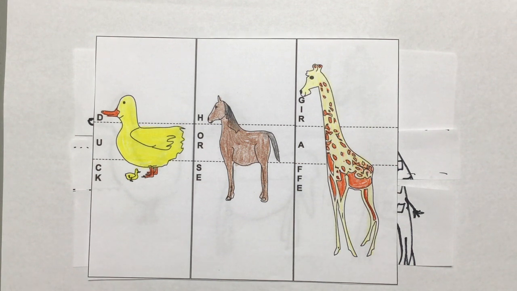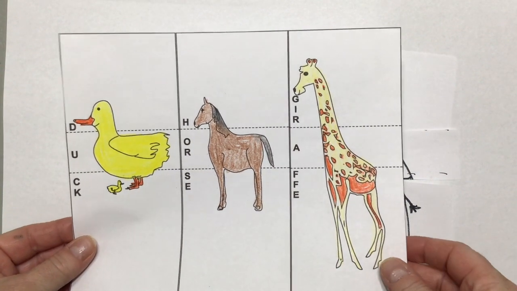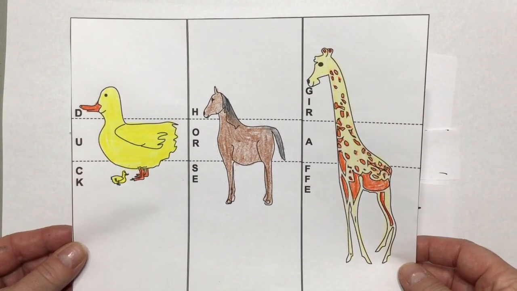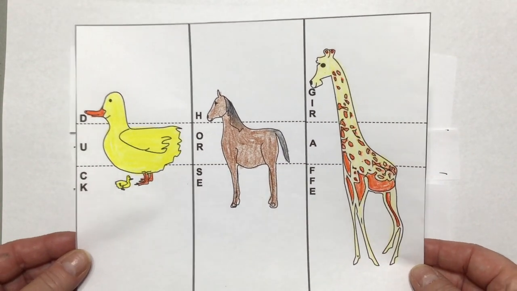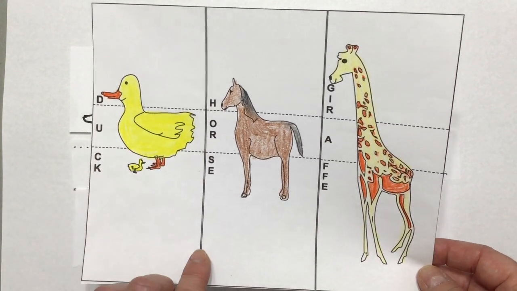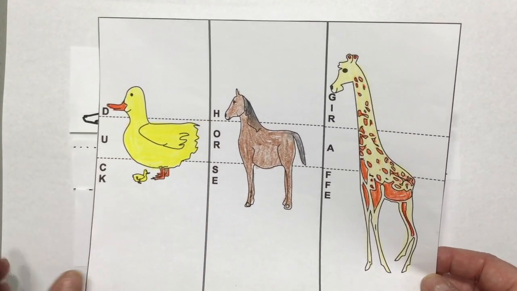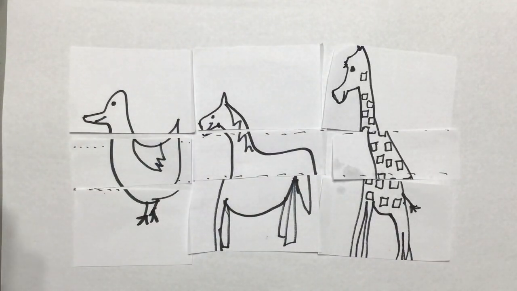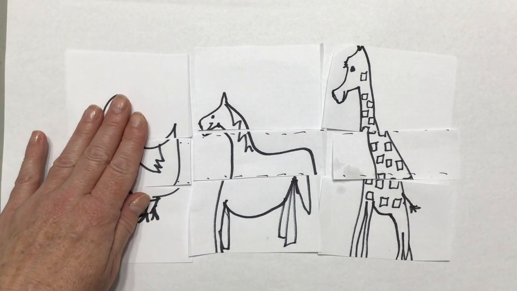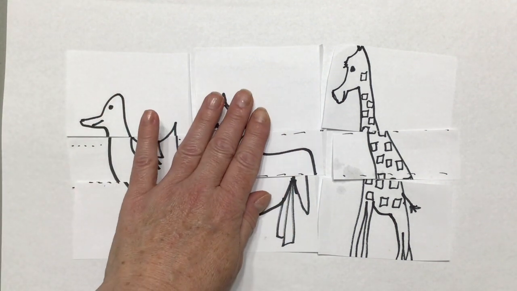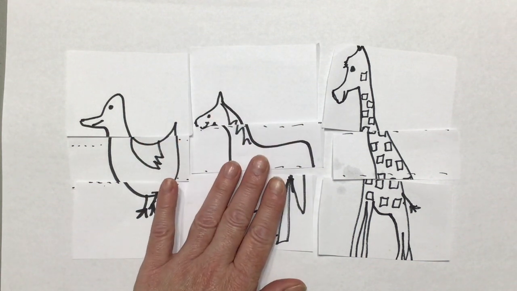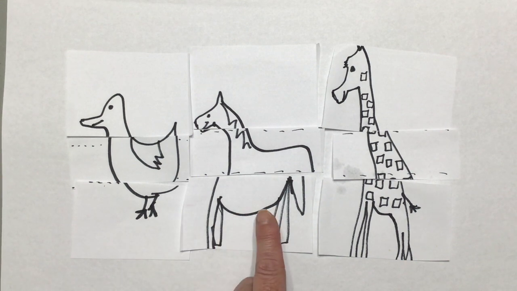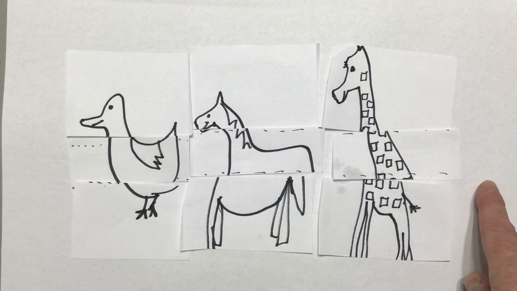Today for class, you're going to need 3 animals. This sheet of paper is attached to the resources for today. If you print this out, you'll need to cut the animal parts apart. If you don't have a printer, don't worry about it. You can draw your animals and cut your animals apart into 3 parts. You're going to need 1 duck, 1 horse, and 1 giraffe.